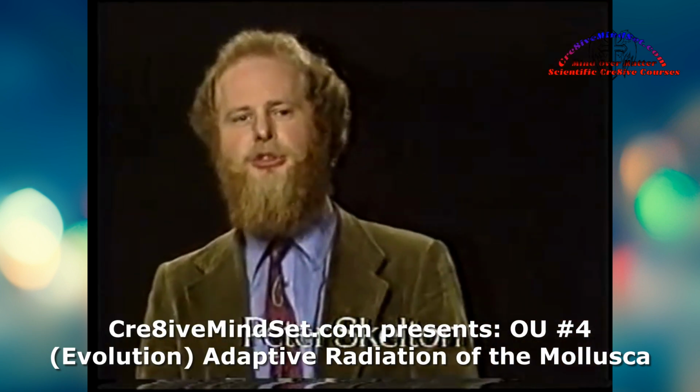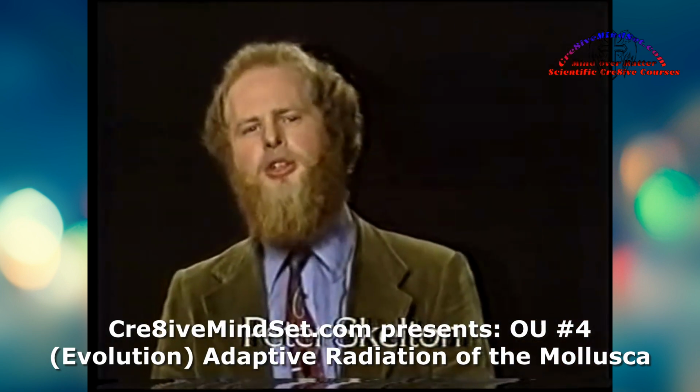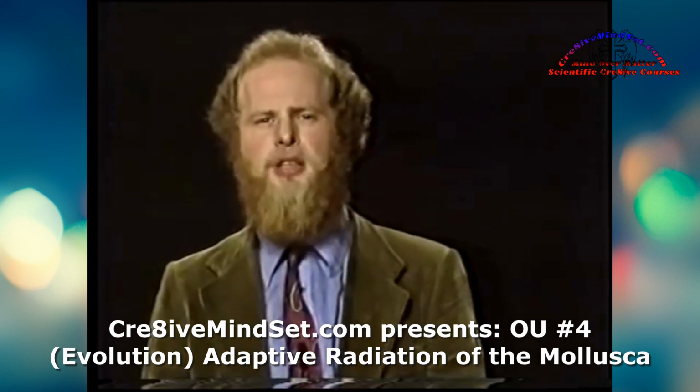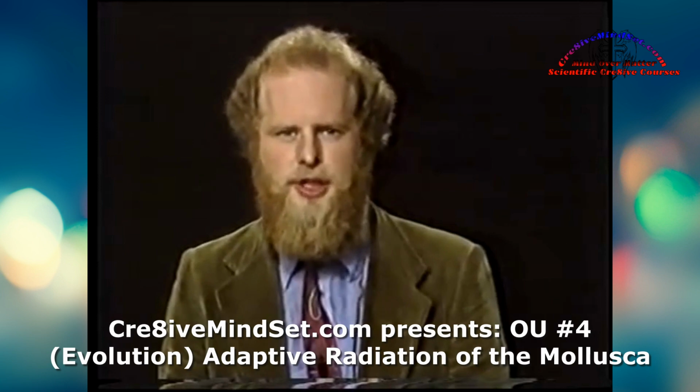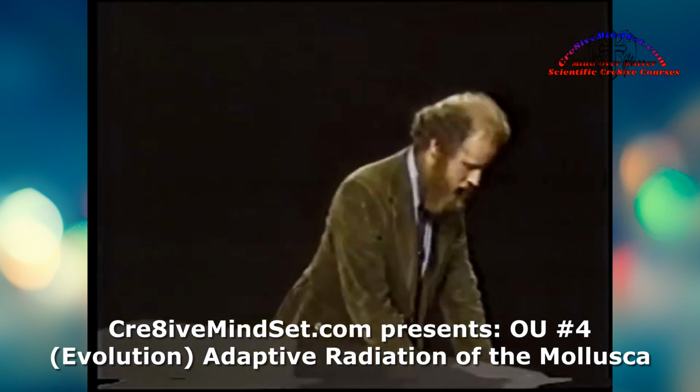Despite this diversity of form, it seems that all molluscs are really built according to the same basic body plan. They are, if you like, variations on a theme. Now, what is this basic body plan? Let's build it here in the studio.